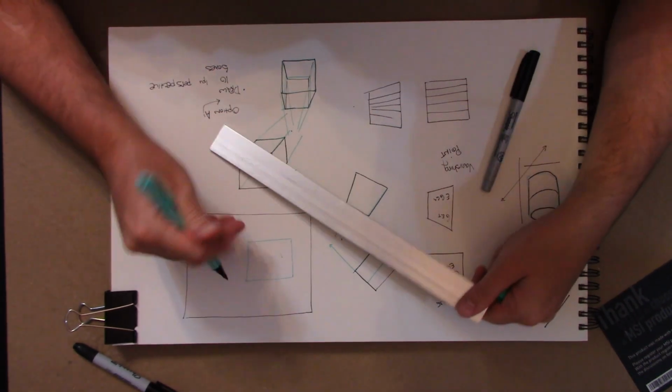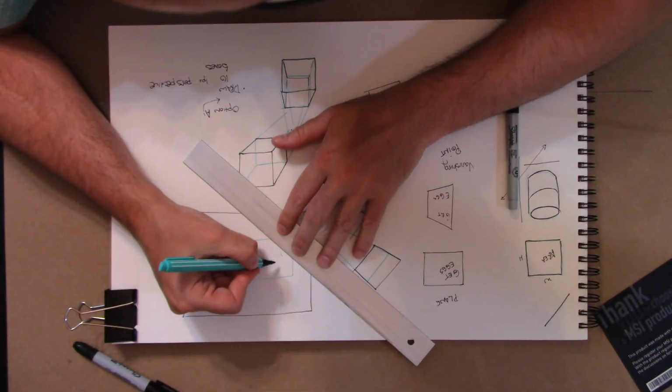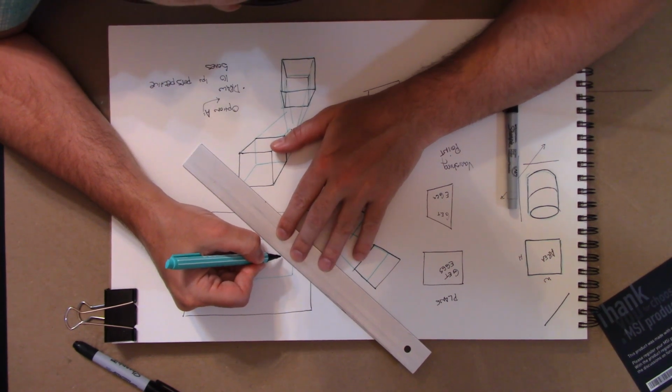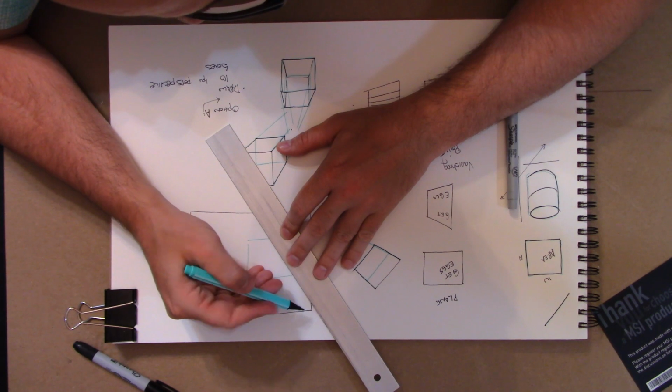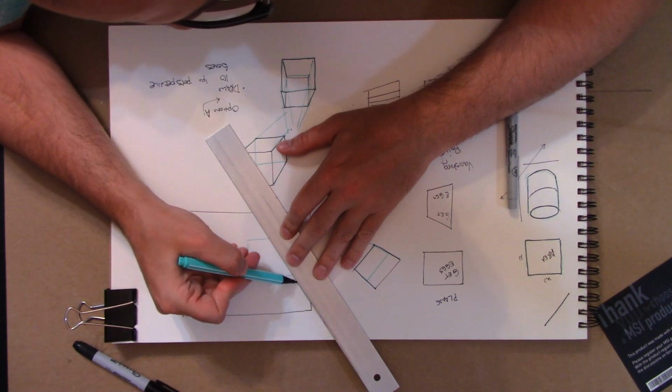That would be awesome. So I'm going to use my straight edge. I'm going to align it with the vanishing point, and I'm going to swing it in until it hits the corner, okay? Then I'm going to draw a line.